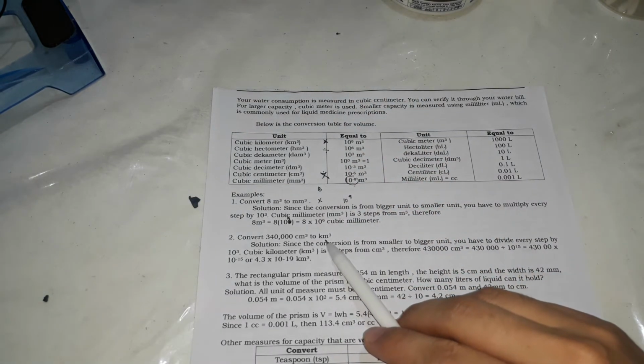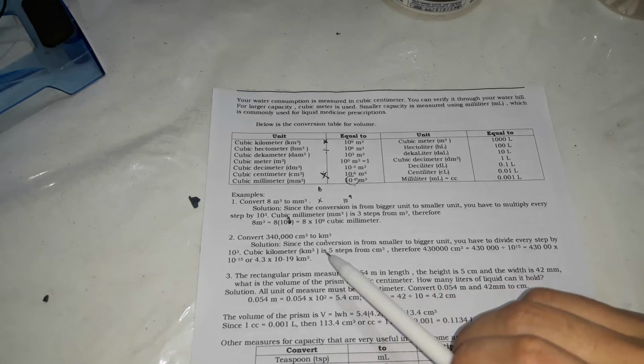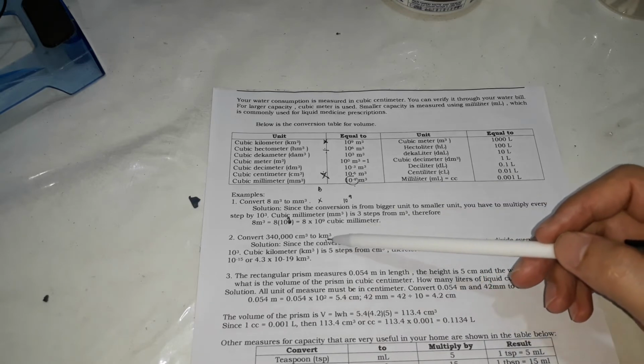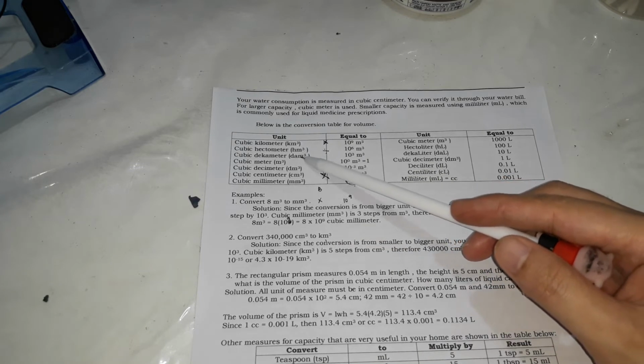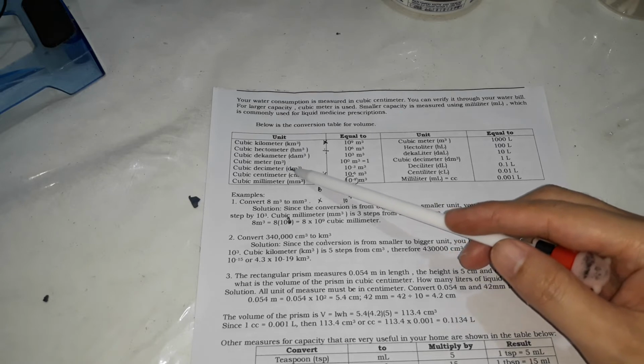For this one, it goes from small to big. So what we're going to do is divide by 10 to the power of 15. So 10 to the power of 15 because it's from centimeter to kilometer. Kilometer: one 3, two 3s, four 3s, five 3s.